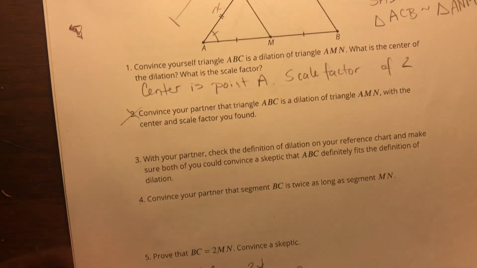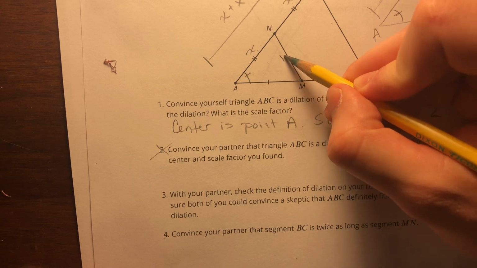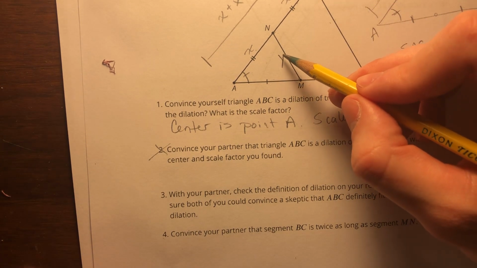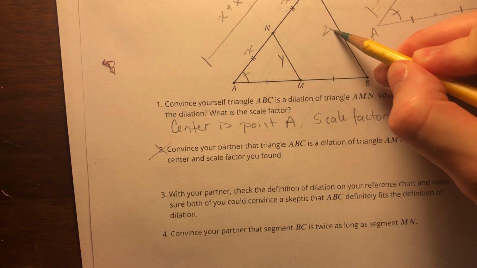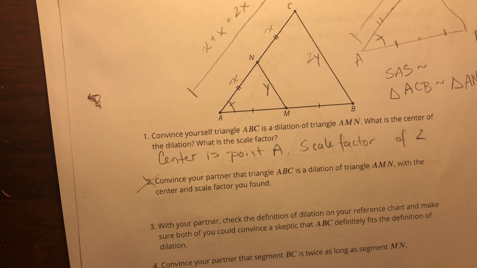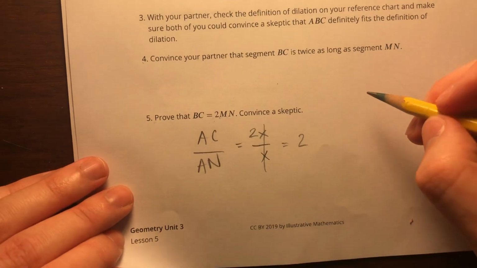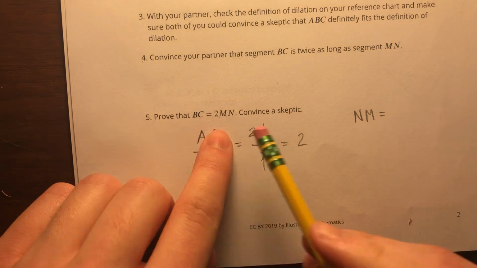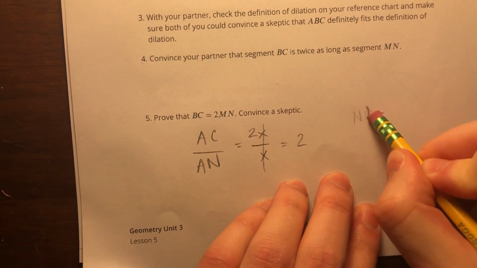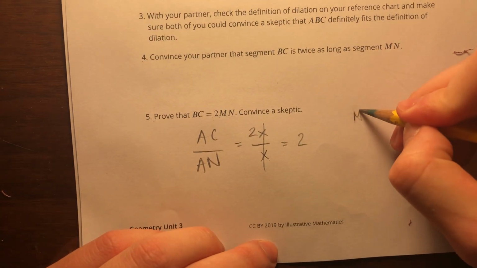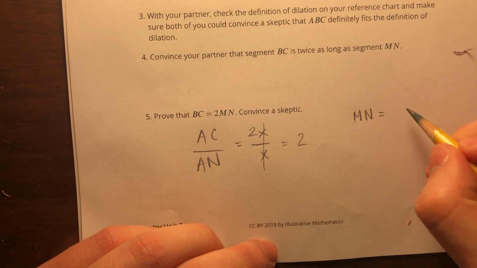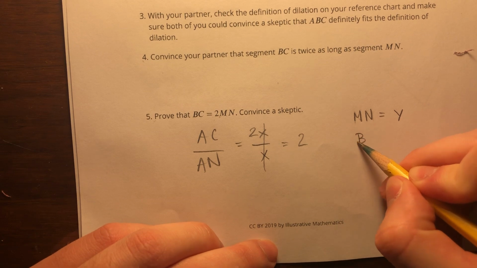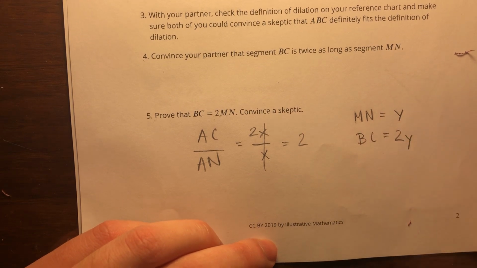So using that, let's call MN y, and using my scale factor of 2, I'm going to double y, and I'm going to get 2y up here. So we can say that MN, they used MN in the problem, so I'll use the same order just to make it easier, MN equals y, and BC is equal to 2y.